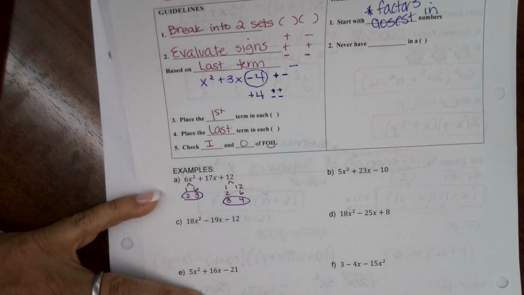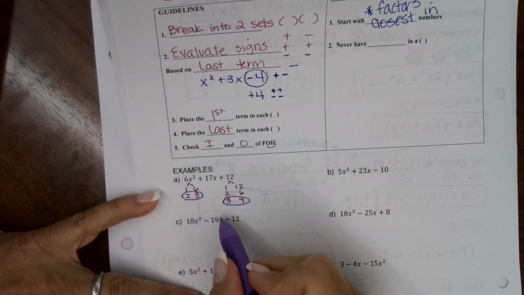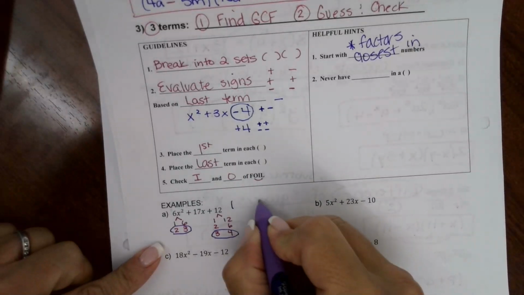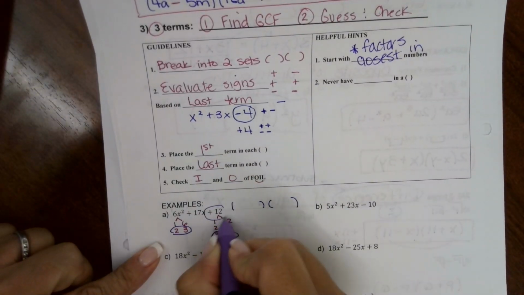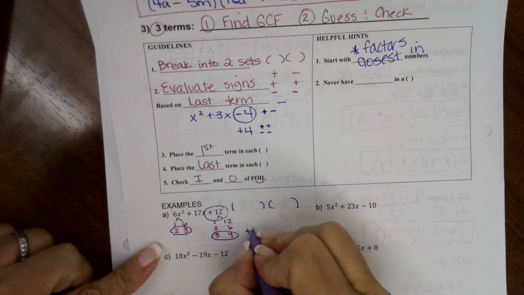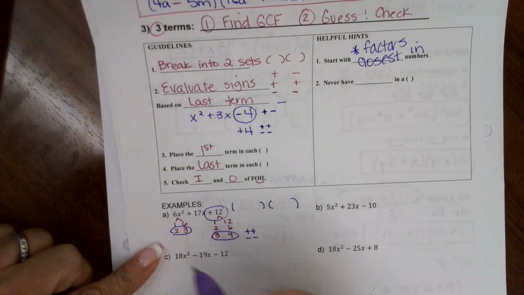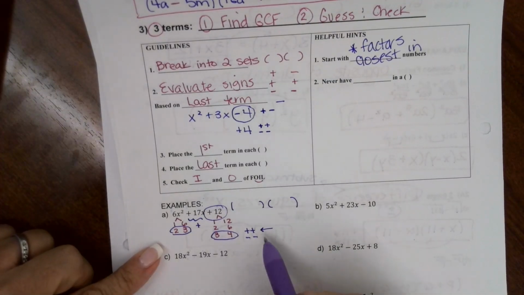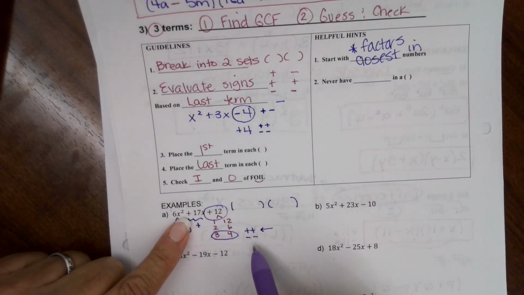The majority of the time, this is what works. Okay, so if I do this, I put my parentheses here, I see that this is positive. So if it's positive, I know that they're either going to both be positive or both be negative. Well, since my middle term is positive, then I'm going to use this term, where they're both positive. If this was negative, I would have to use the negatives.